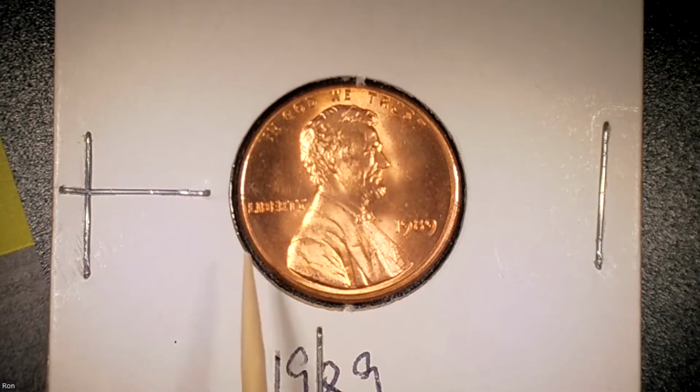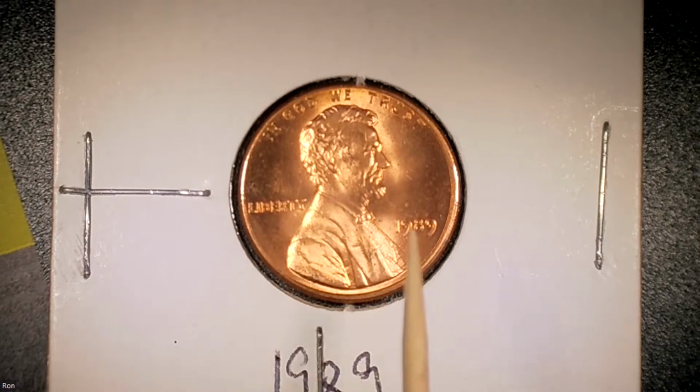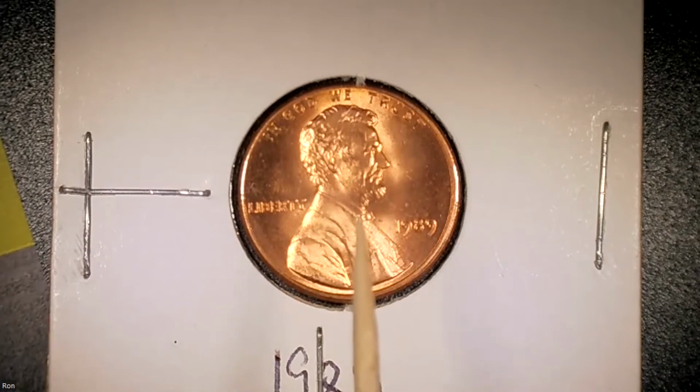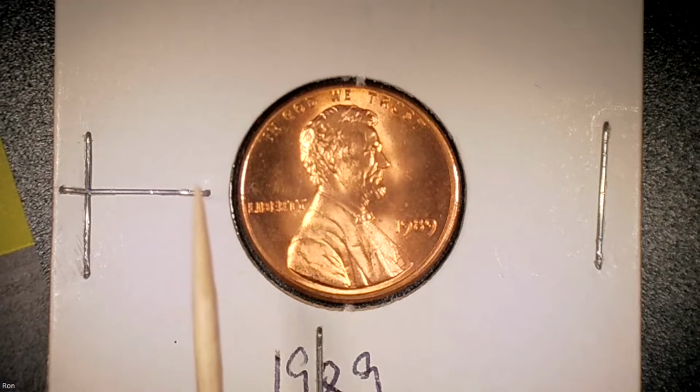Yeah, Liberty is kind of off line from the date in terms of what is horizontal, but that's just the way the coin was minted. So we're going to key off this. We've got this horizontal lined up with that date, and we've got this vertical. If we were to shift the coin over, it would fall right through the heart and center line, vertical center line of that coin.